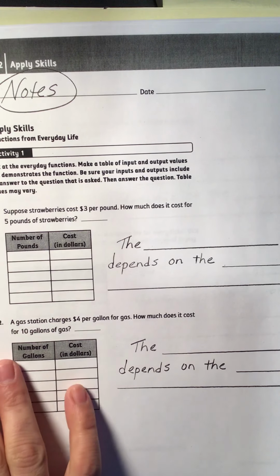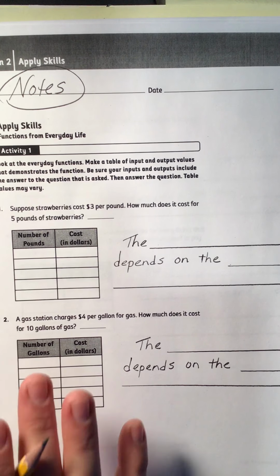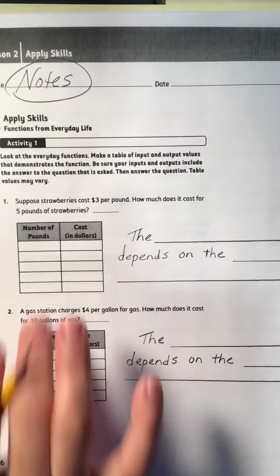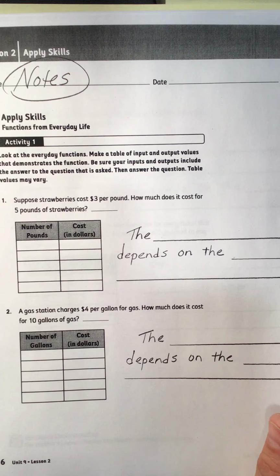Hey, very important you pay attention to these directions because you're going to have a set of these on your homework just like this. Okay, it says make a table. Be sure your inputs and outputs include the answer to the question and then answer the question.